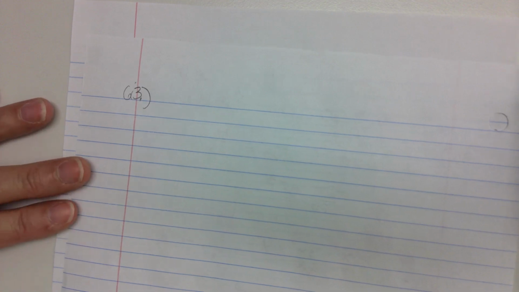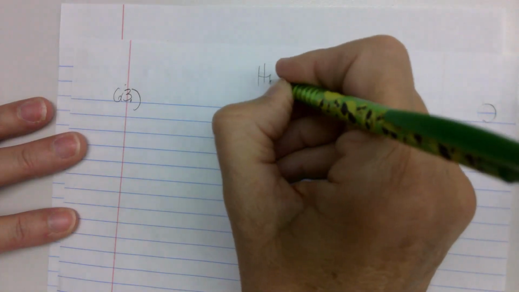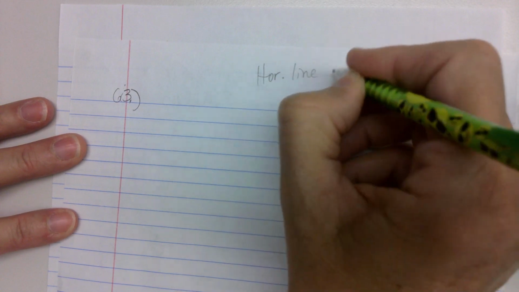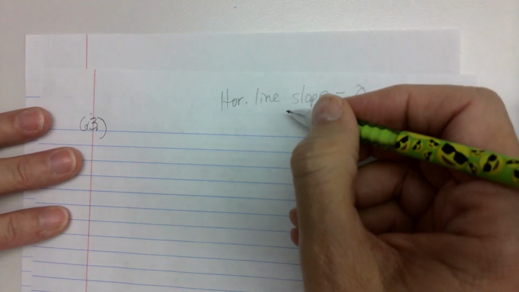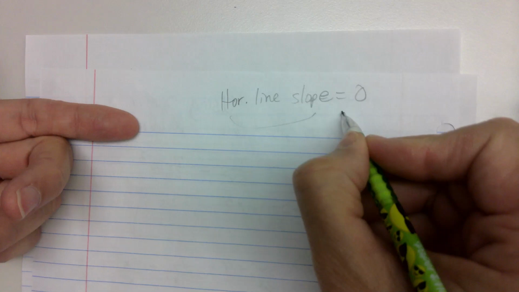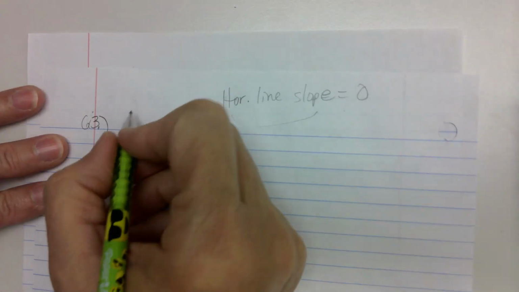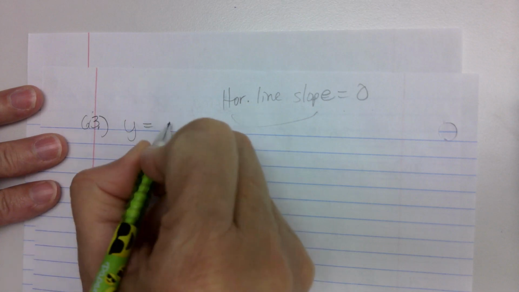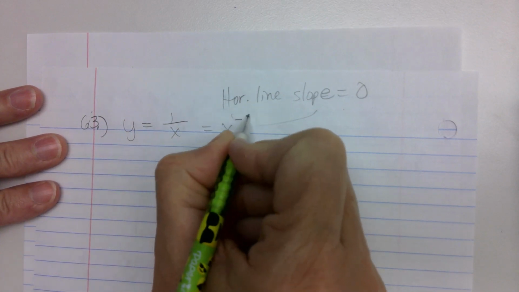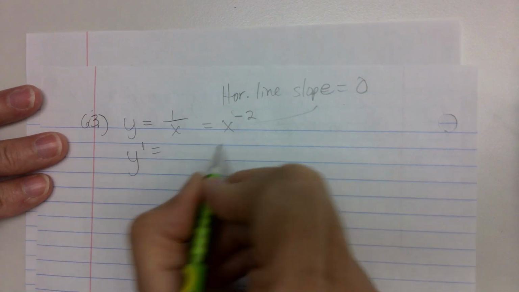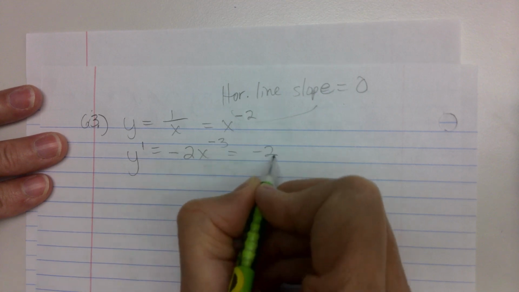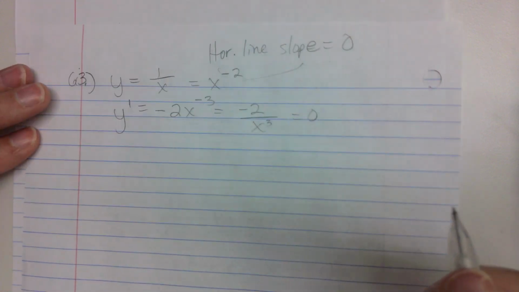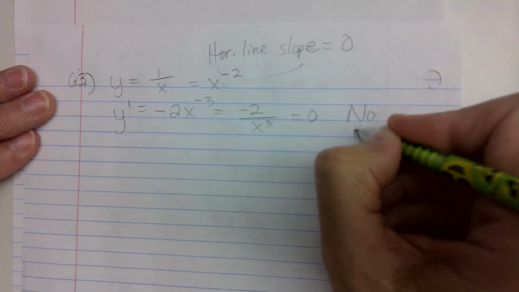It says determine the points, if any, at which the graph of the function has a horizontal tangent. What's a horizontal line? Have a slope of zero. Slope equals 0. How do we get the slope of a tangent? Set the derivative equal to zero. That's all you do. y equals 1 over x squared, which is x to the negative 2. What's y prime? Negative 2 x to the negative 3, or negative 2 over x cubed. Will that ever equal 0? No. So we have no horizontal tangent lines.